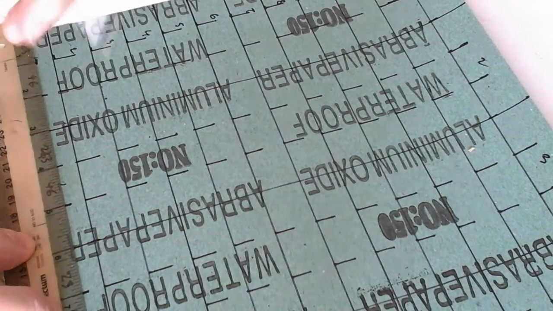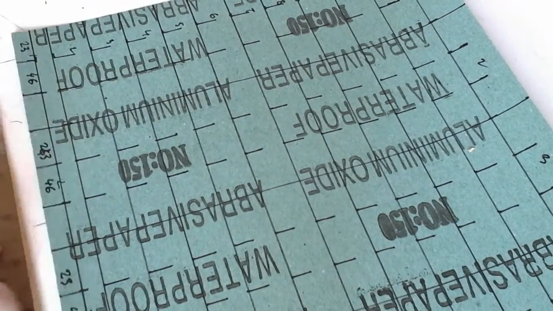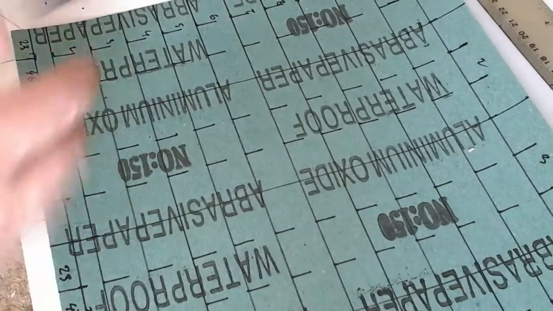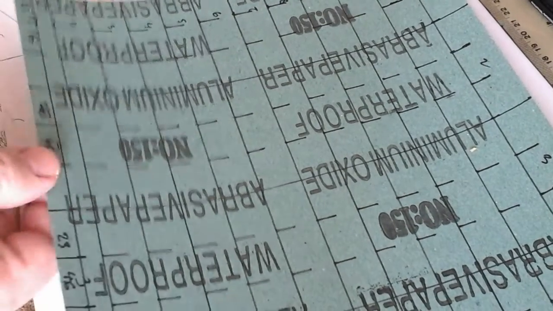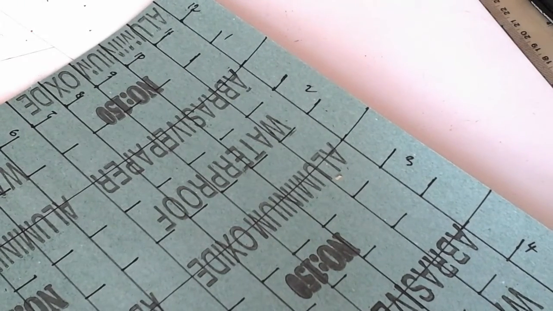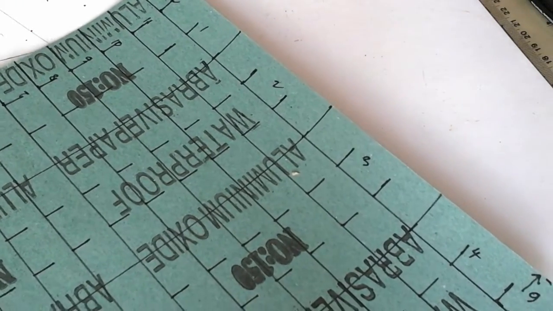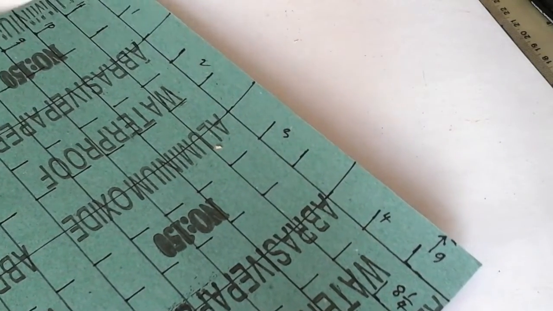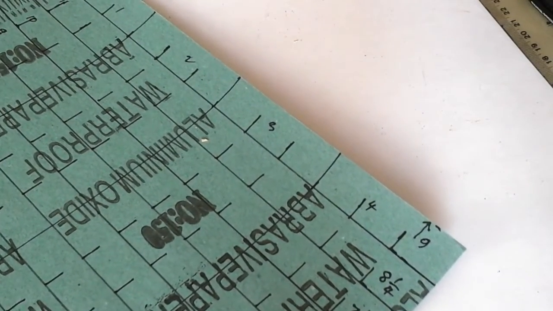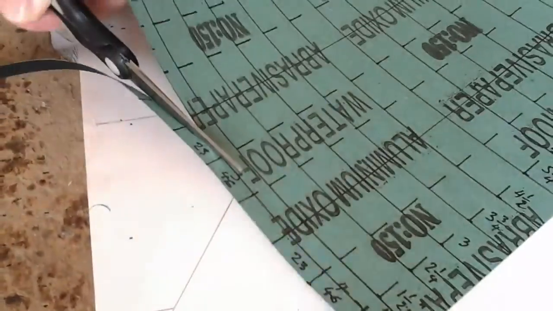Now the first line of shingles is going to be special. You cut it in half along its long edge.